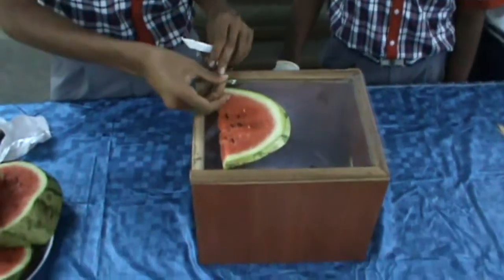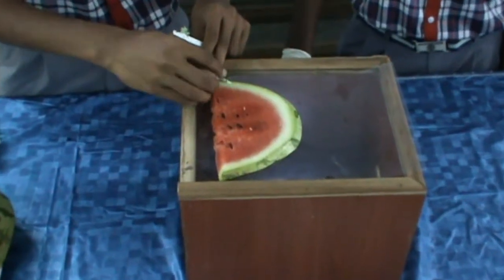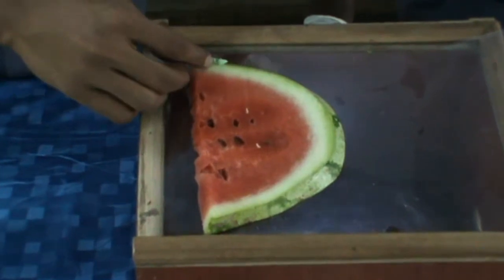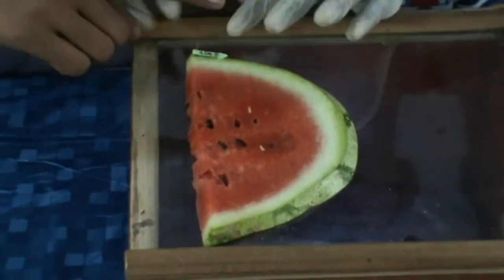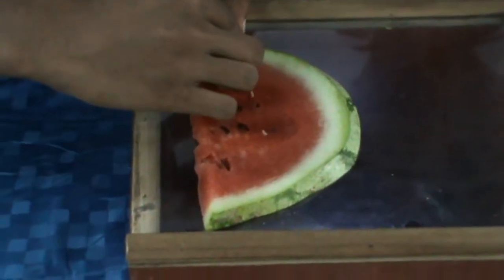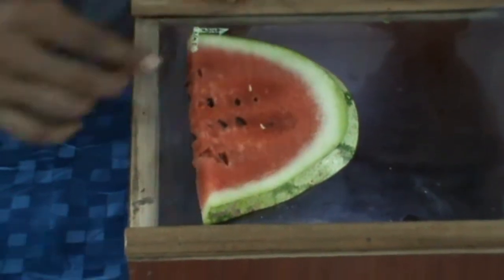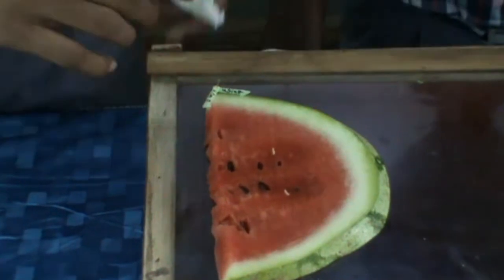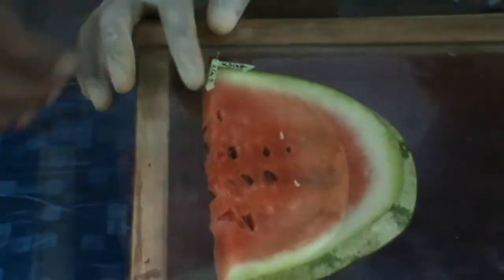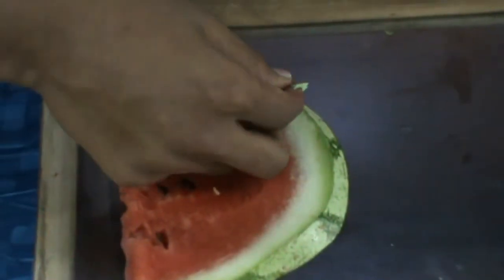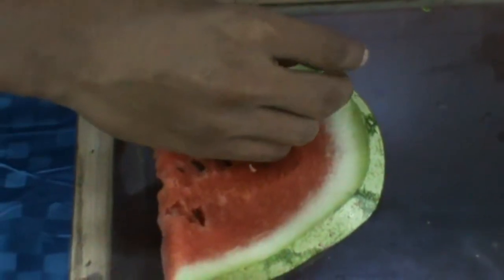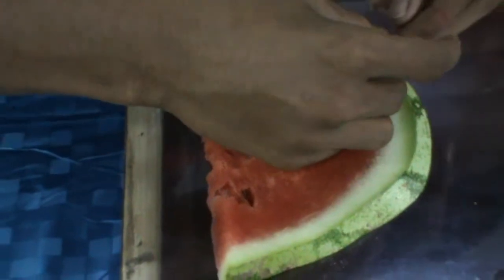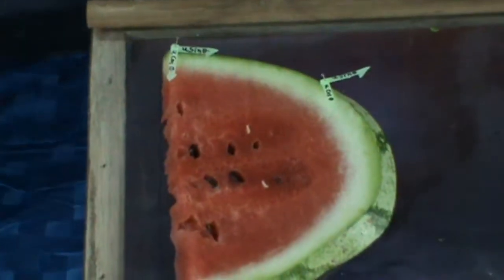Here an object is thrown from this point, making angle theta with the base with velocity u. And this velocity can be resolved into two components, which are u cos theta and u sin theta, where u cos theta acts along the horizontal x-axis and u sin theta acts along the y-axis. In this way, at any point x, we can measure the components of velocity, that is u sin theta and u cos theta.